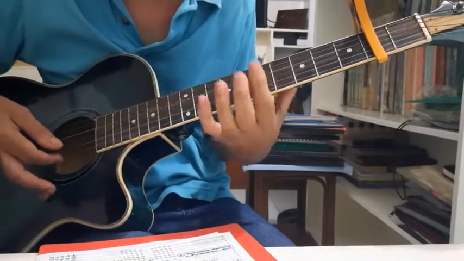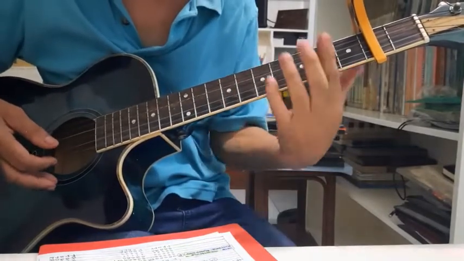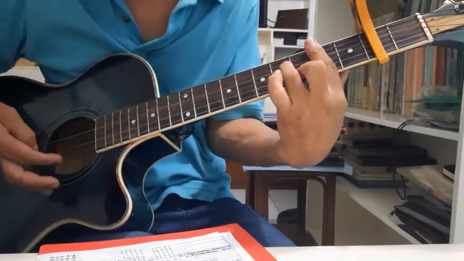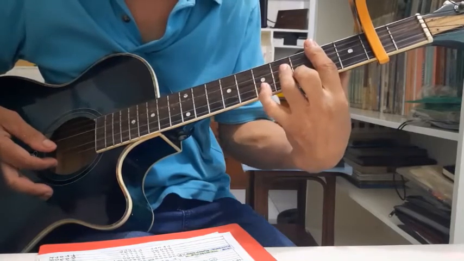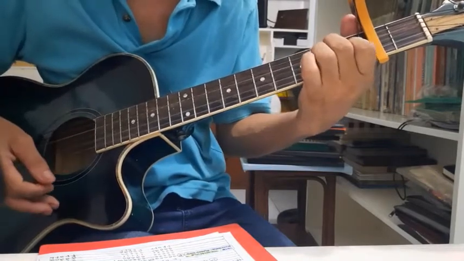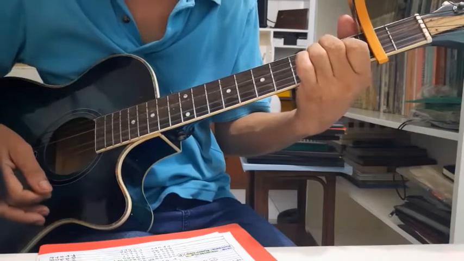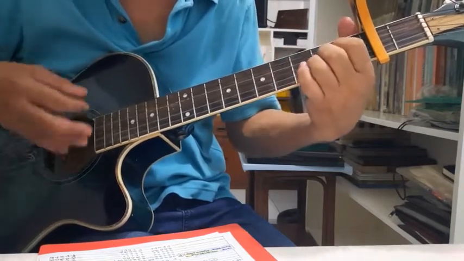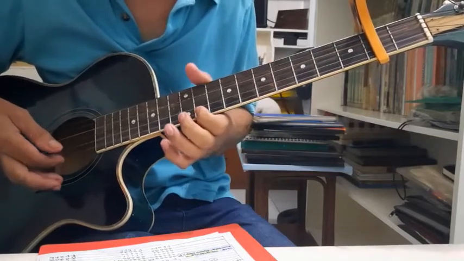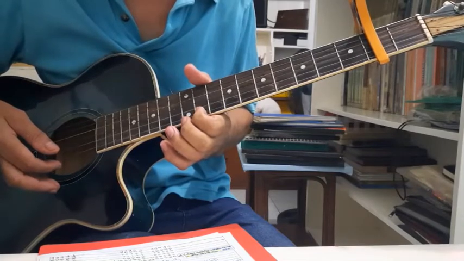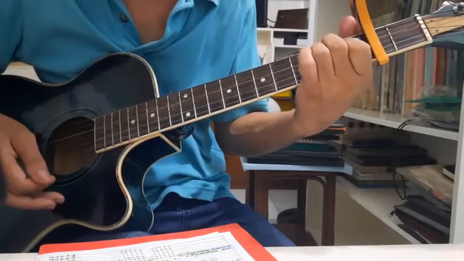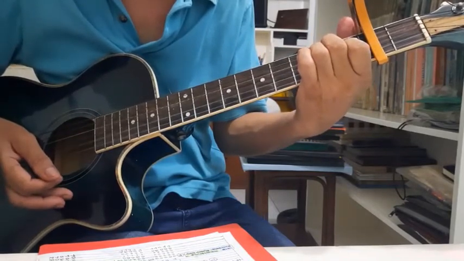And then fifth string, and then open, and then B minor 7, and then pick first string, and then fifth string, 7, 9, and E. Okay, one more time. A, open, first string, fifth string, ninth fret on the first string, and then E. Okay.